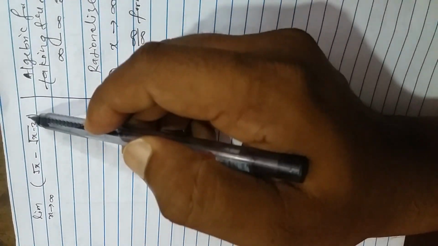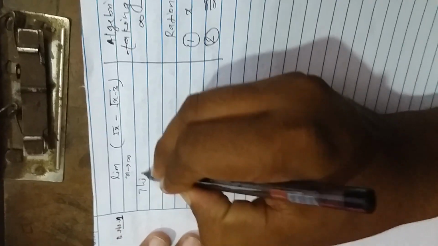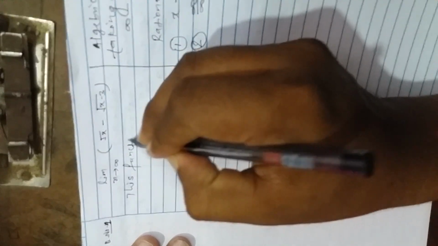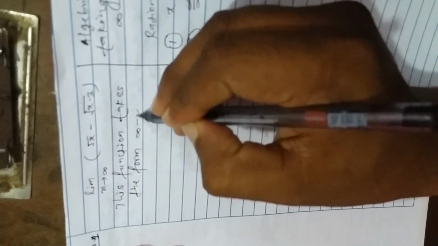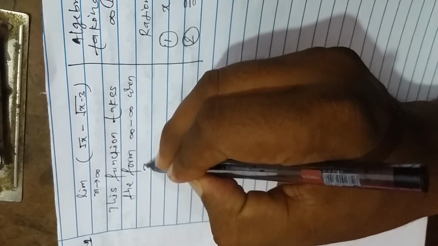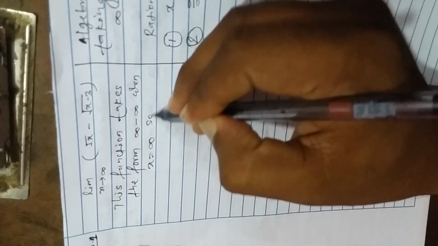Let us do some of the numericals. The first numerical is limit x approaches infinity of root x minus root x minus 3. If you substitute x equal to infinity here, this one is infinity and this one will also be infinity. So the form is infinity minus infinity. It is an algebraic function taking the form infinity minus infinity. We must write that here. This function takes the form infinity minus infinity when x equals infinity. So we simply rationalize it.